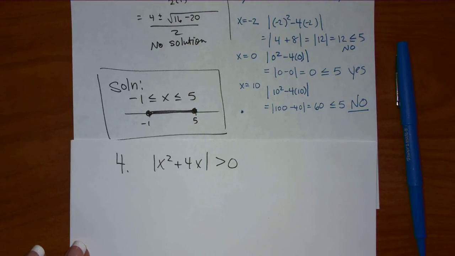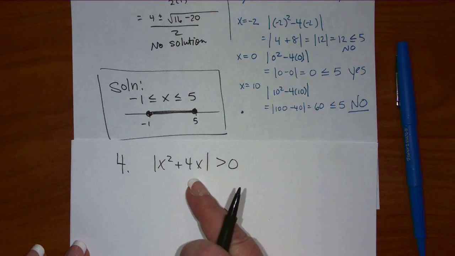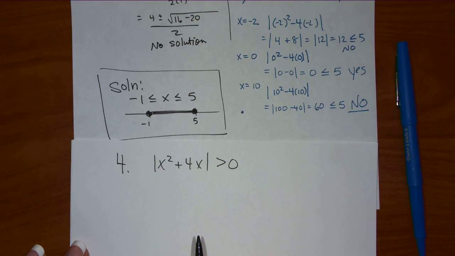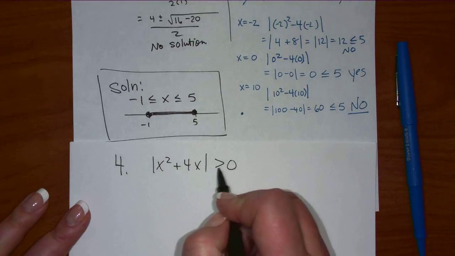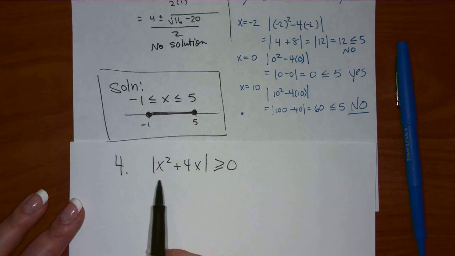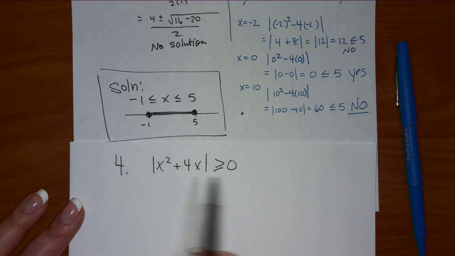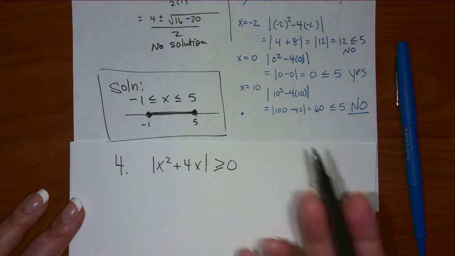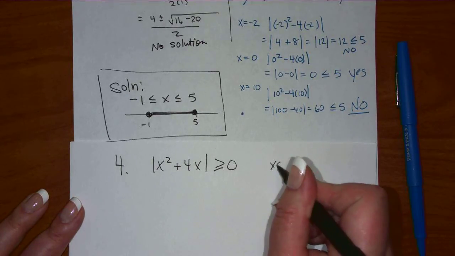What's the answer to this? Well, I want an absolute value, which is a distance, to be greater than 0. Okay, let's change it. Make it easier first. So if we had this question. So you might notice that anything that you plug into an absolute value gives you a positive answer. So everything would work, right? So you might just notice this and say, okay, well, this is all real numbers.